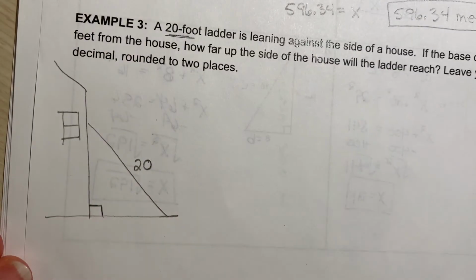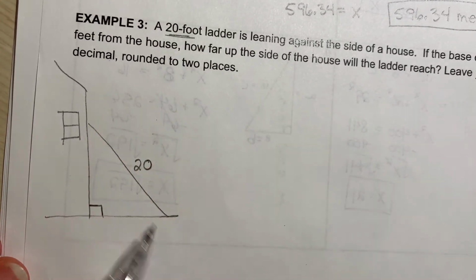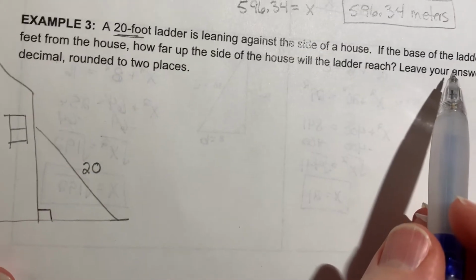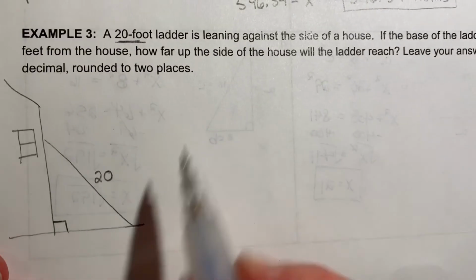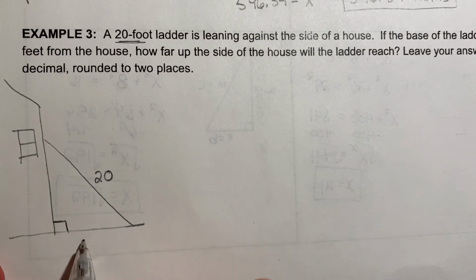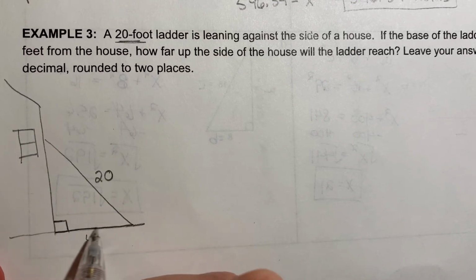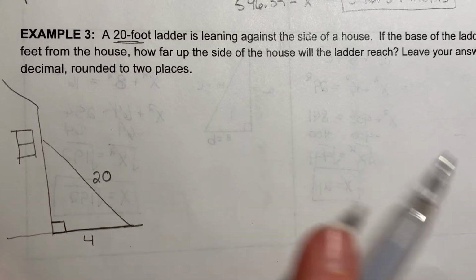I'm going to say it's 20 feet. A 20-foot ladder is leaning against the side of the house, so I know the ladder is 20 feet. And then it says the base of the ladder is 4 feet from the house. So there's the base of the ladder, there's the house, so this distance here is 4. Okay, I think I'm solving for this side, but let's read.